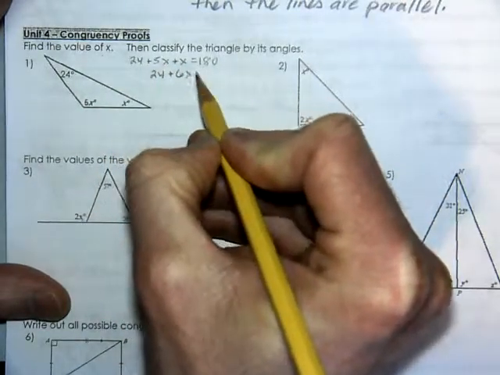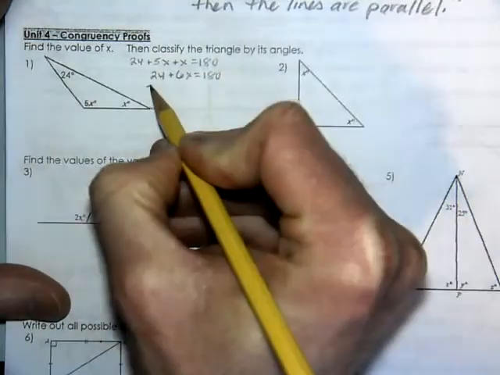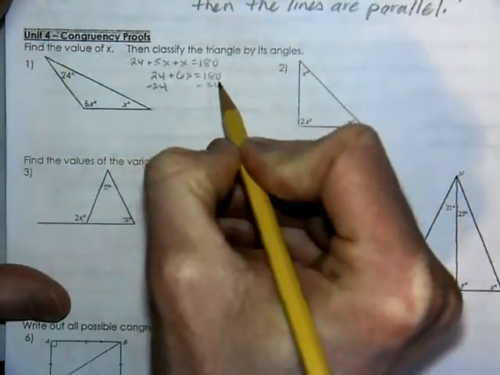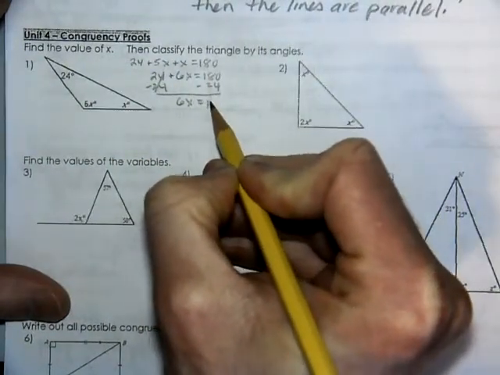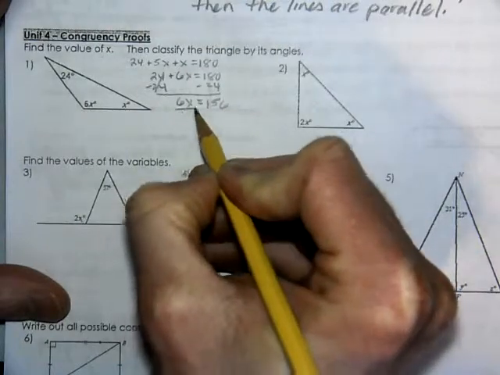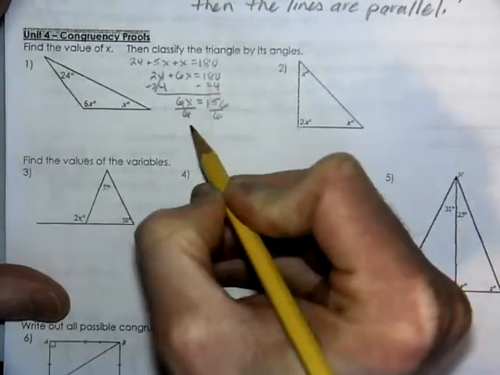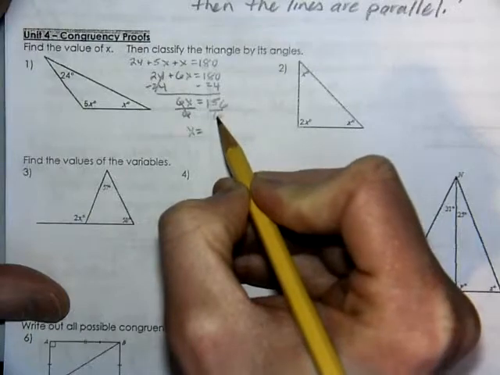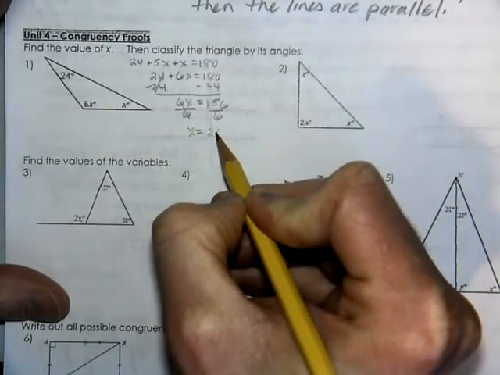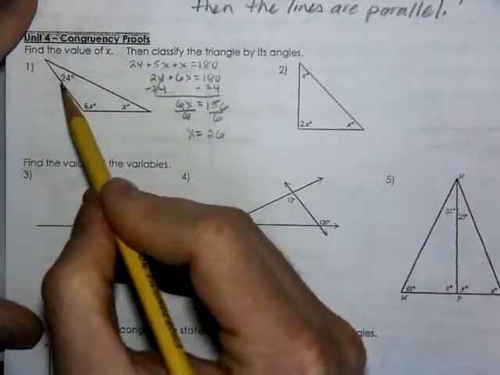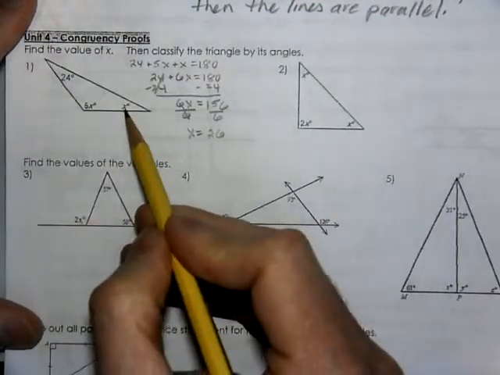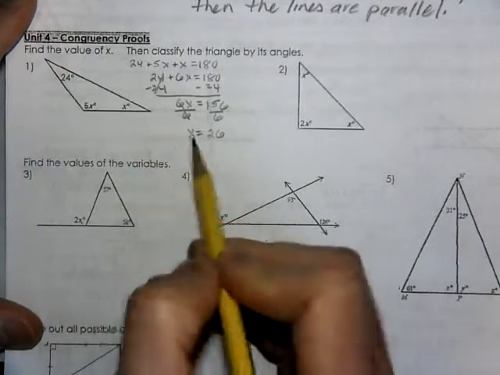So collecting our like terms makes 6x. We can divide by 6, and x will equal 26. So classify the triangle by its angles. Well, this is 24, which is an acute angle. This is 26, apparently, because it's just x.